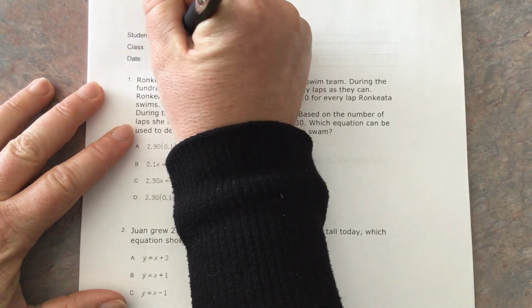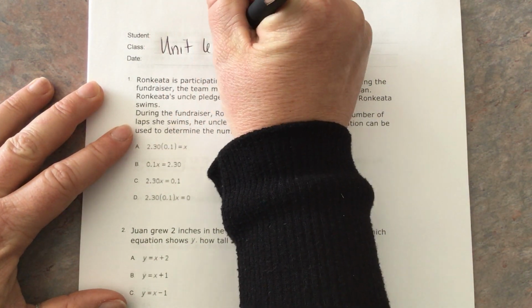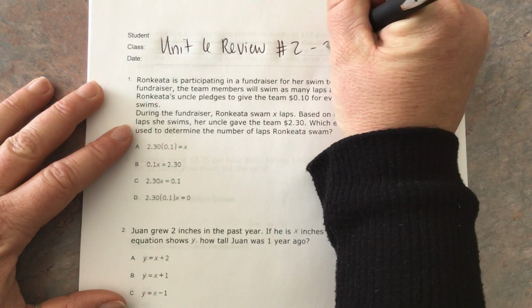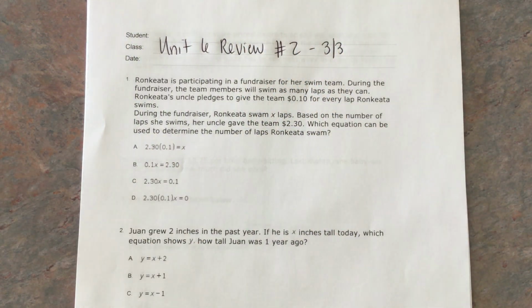All right, and again, at the top of your page, you need to have Unit 6, review number 2, and then today's date, which is 3/3. So if you do not have it titled that, please go ahead and title that.